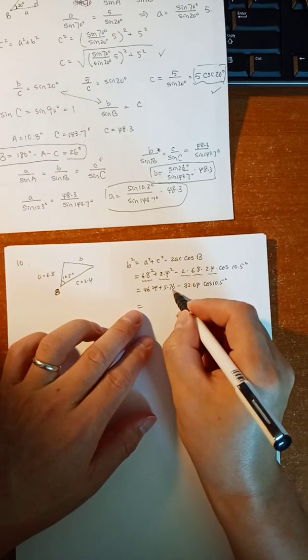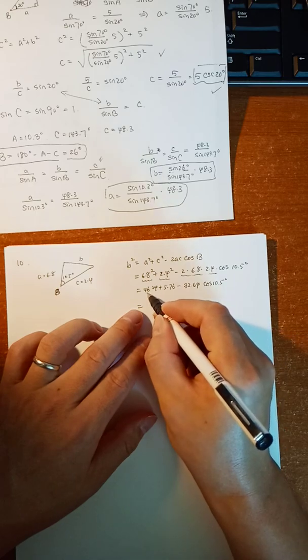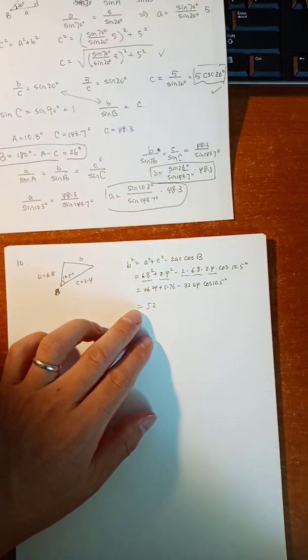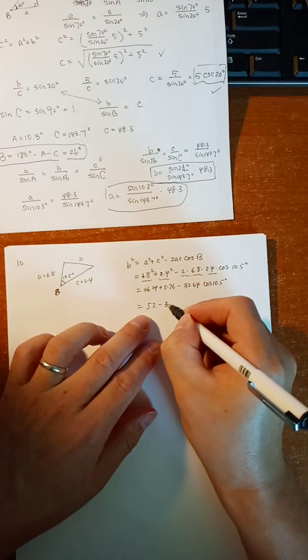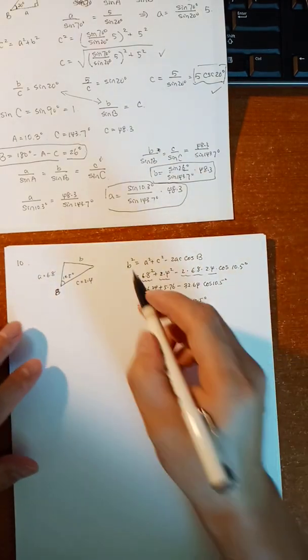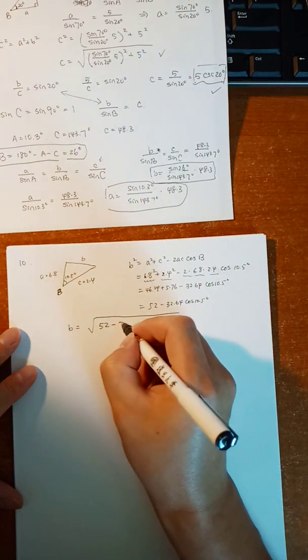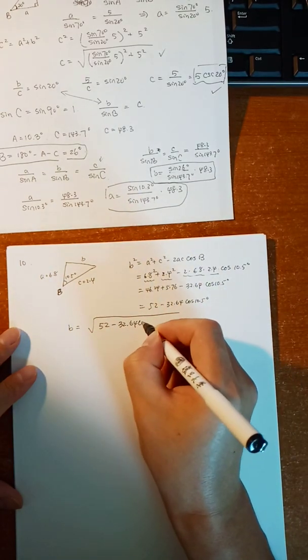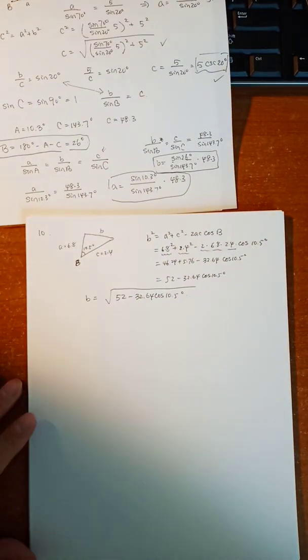So what is the sum? It's 52. Yeah, 52 minus 32.64 cosine 10.5 degrees. So B squared is this, so B is going to be the square root of 52 minus 32.64 cosine 10.5 degrees. That's it. Don't use any calculator to simplify it. It's not allowed.